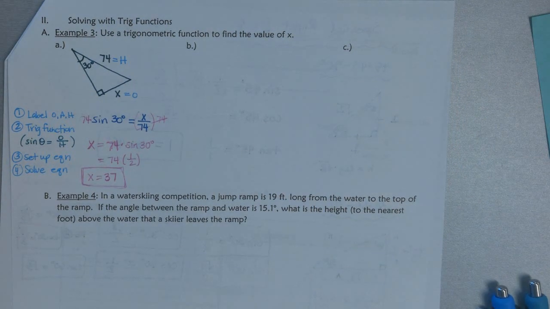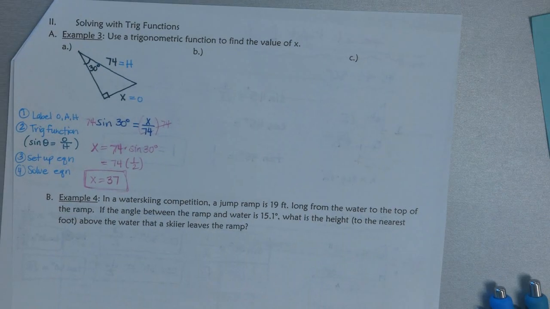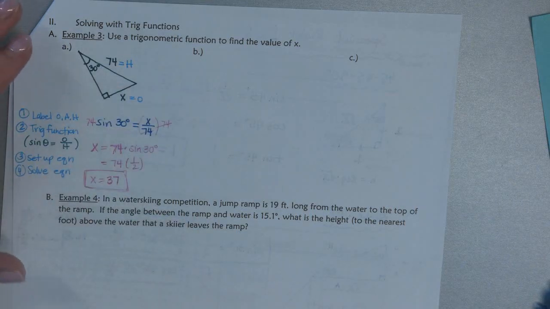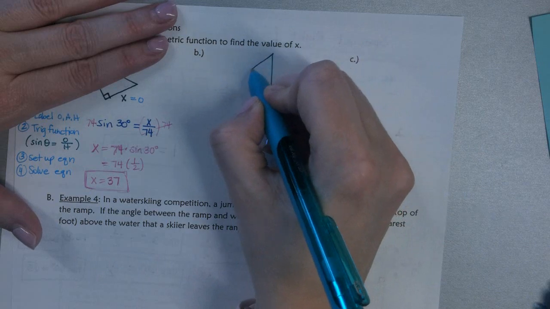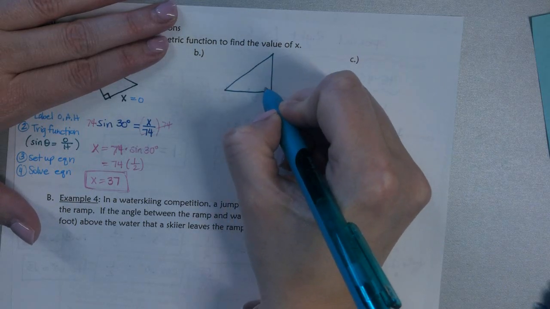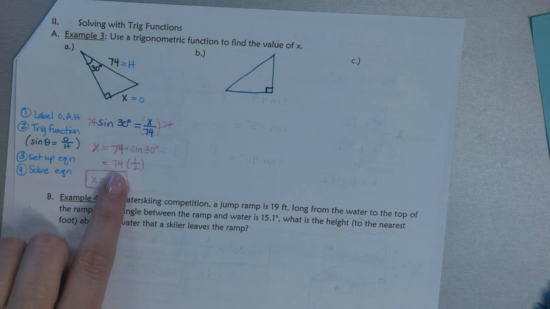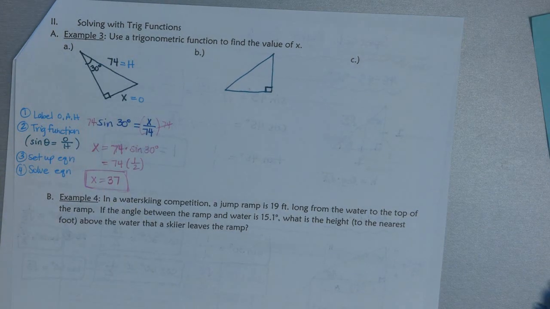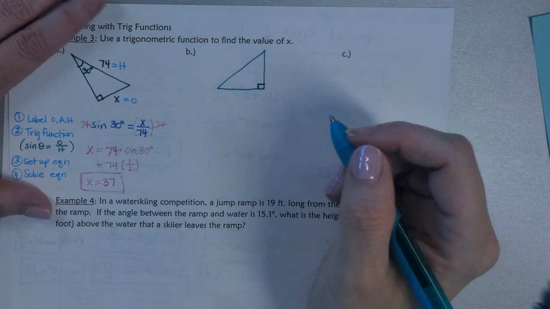So that's because it's not in the correct mode. I'm going to show you how to do that for part C. And then we'll go back and check it, okay? For B, you have a 45, 45, 90. Okay, yeah, so if you did this one in your calculator, just wait a second, and I'll show you how to make sure you're in the proper mode.